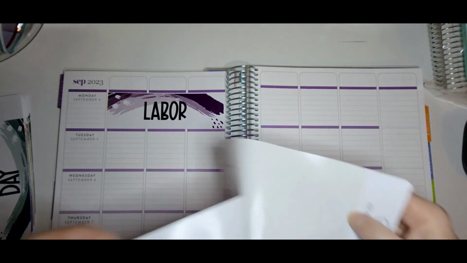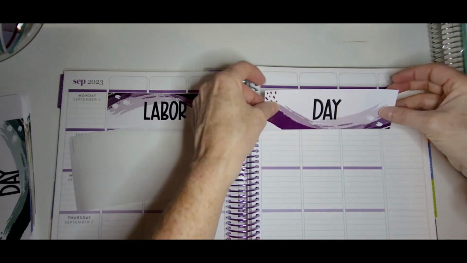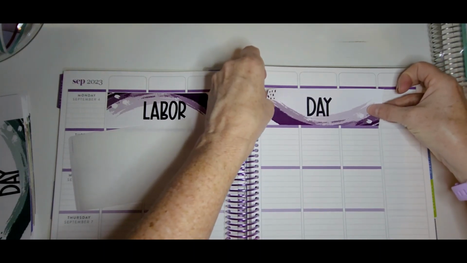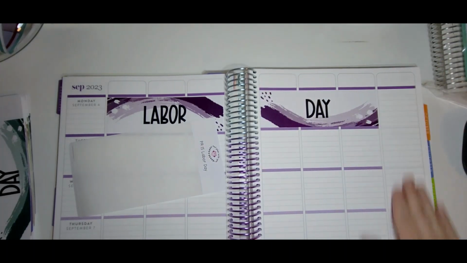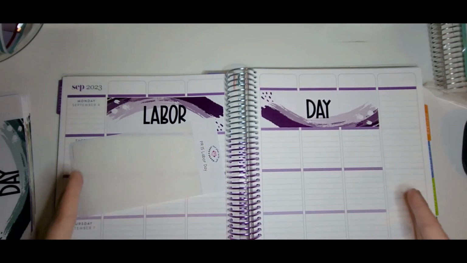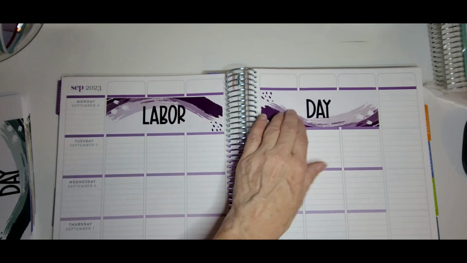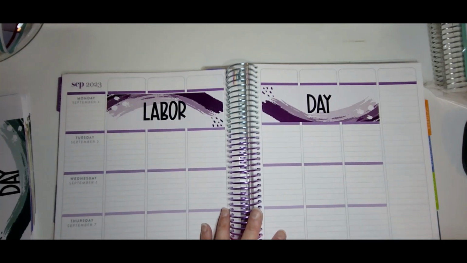Again, it's a holiday, it's just a placeholder, and I get the 3 ones instead of the 4 ones because, again, I use this space over here for the rest of the week, so I don't want to cover it up. So that's what they're going to look like when you put them all in.